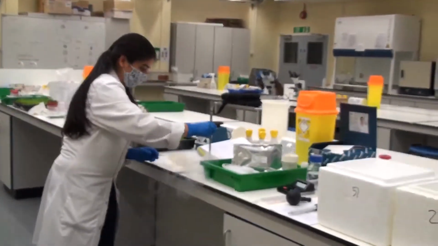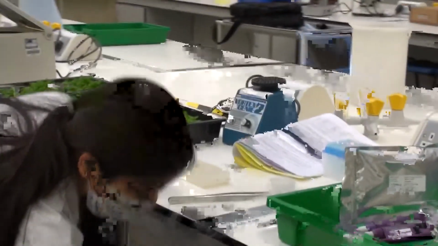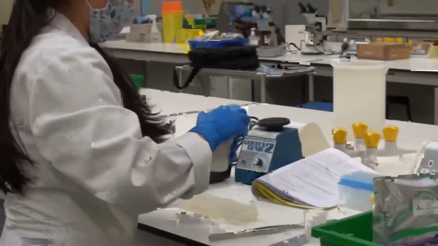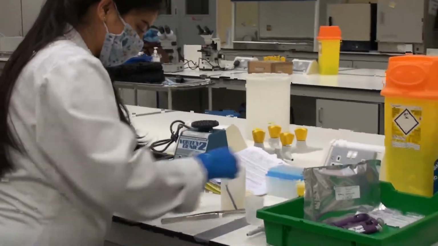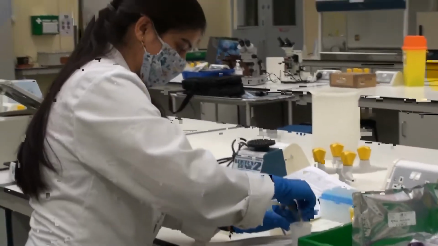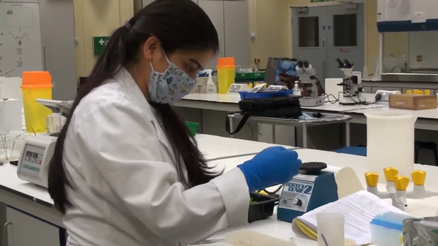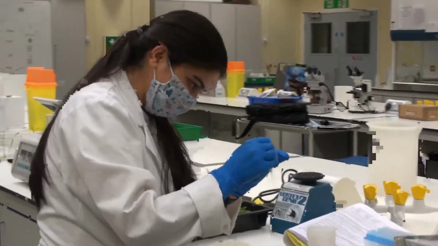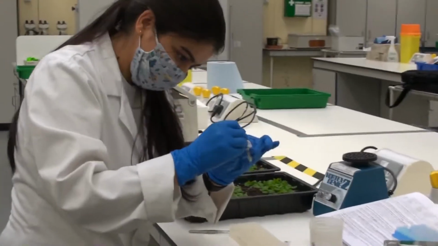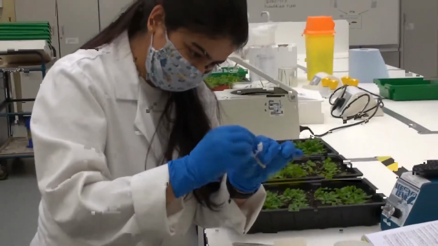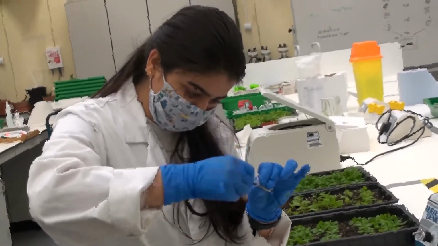So now what we are going to do is crush the tissue with this plastic vessel. We crush them into fine powder.